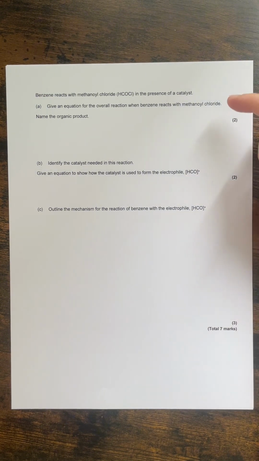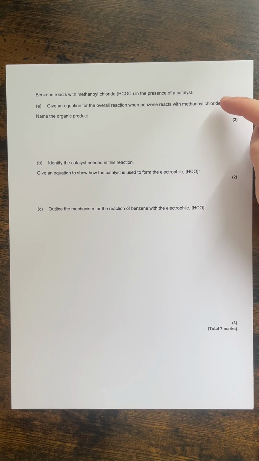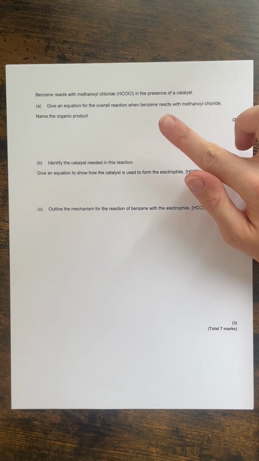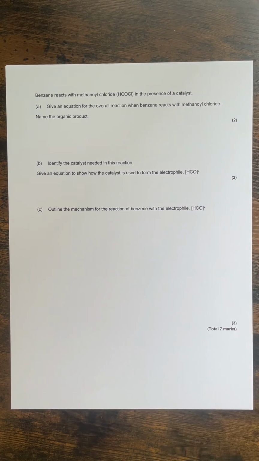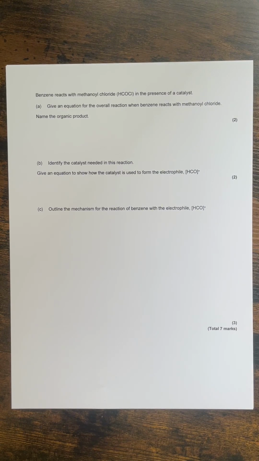And I also specifically chose this one because we aren't reacting the benzene with the usual ethanol chloride. We're using methanol chloride, which isn't that different, but it's going to make a big difference when it comes to naming our organic product. So that's another reason why I picked it. So we will read from the top, but like I say, I will skip part A and come back to that at the end.